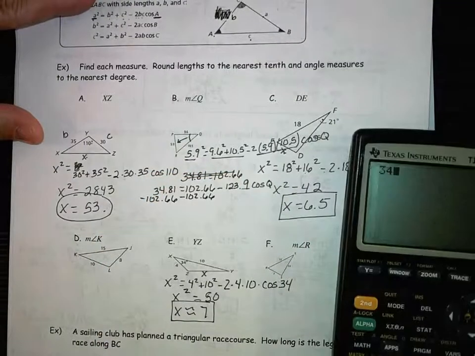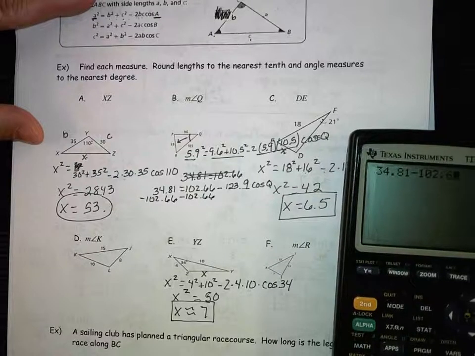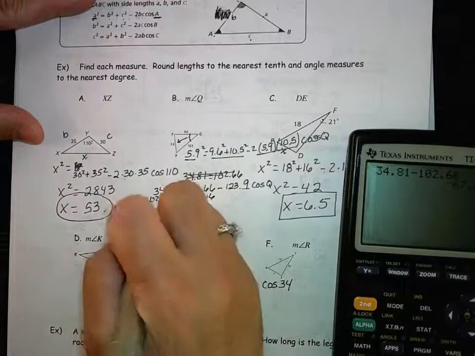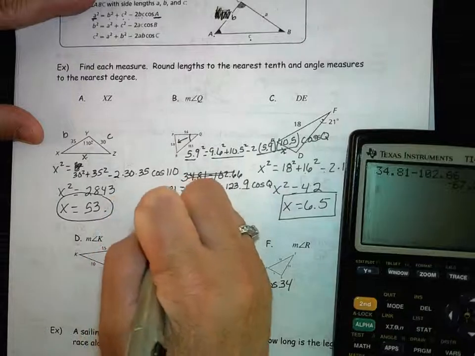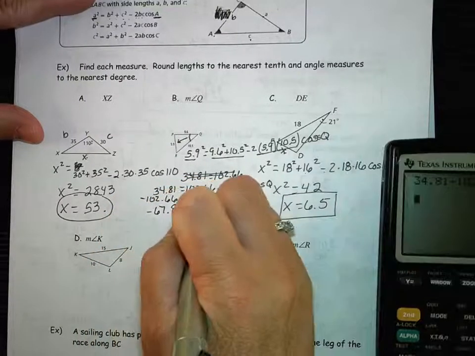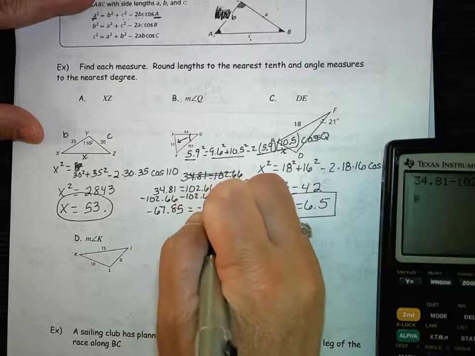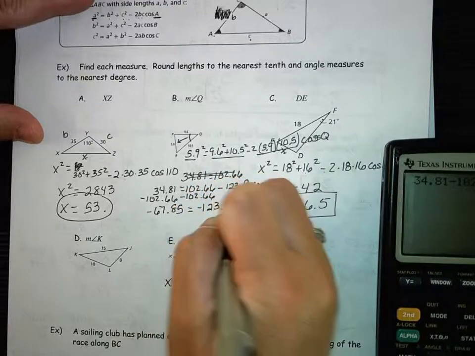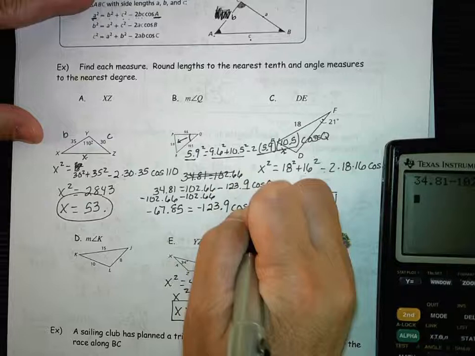So 34.81 minus 102.66, and that becomes negative 67.85 equals negative 123.9 cosine of Q.